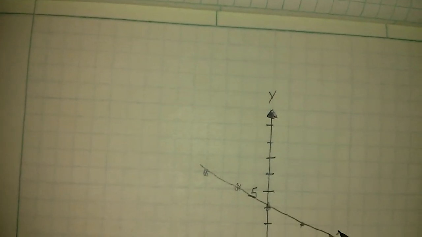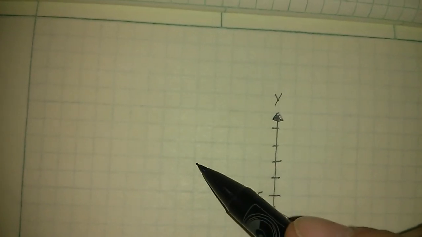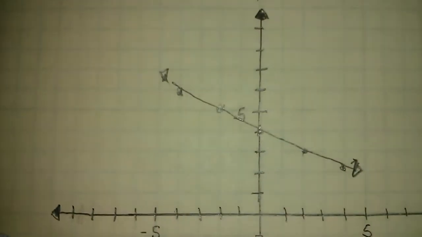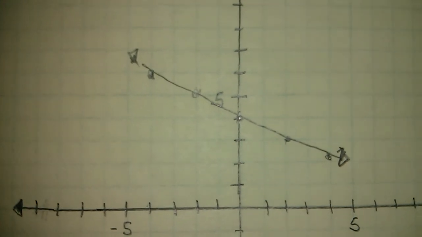And like I said, in 3.4, we're going to learn another way of doing this. It's going to be a lot better. It's getting really odd in here, so I think I won't do the other one.